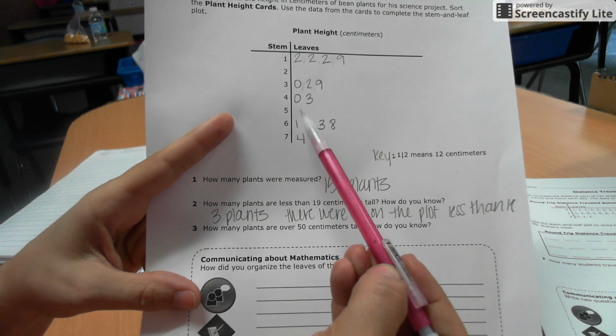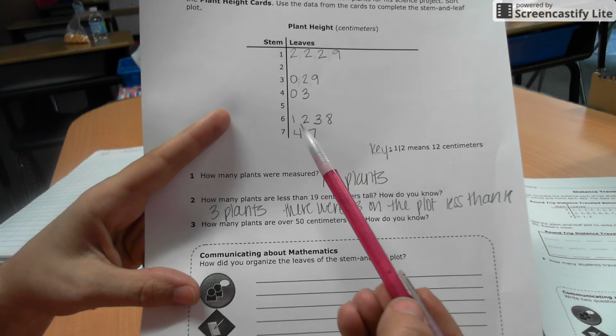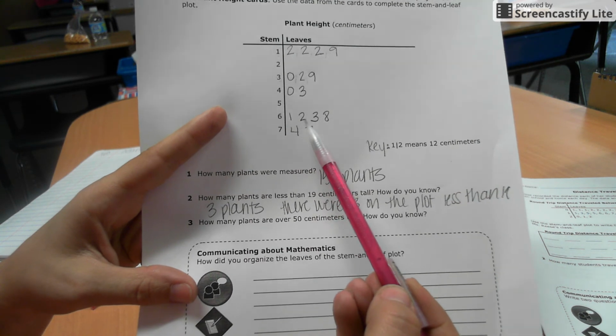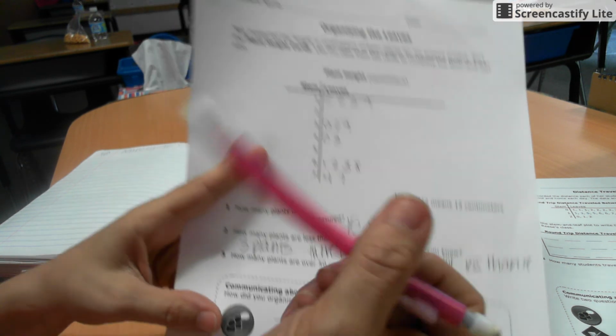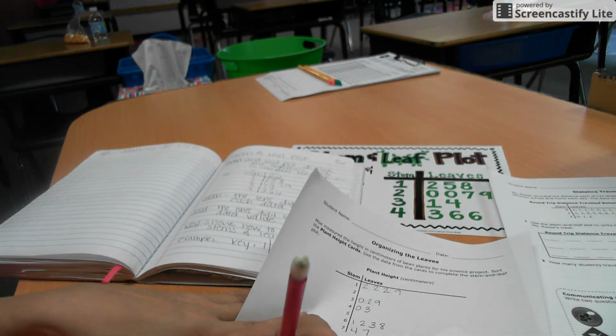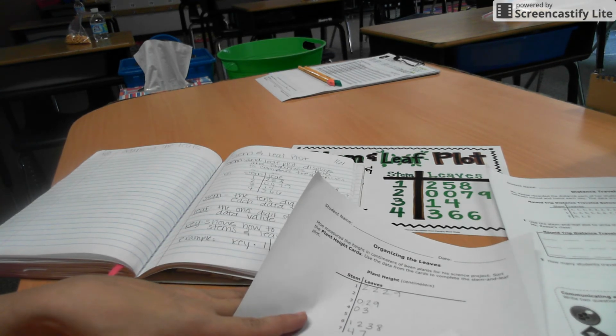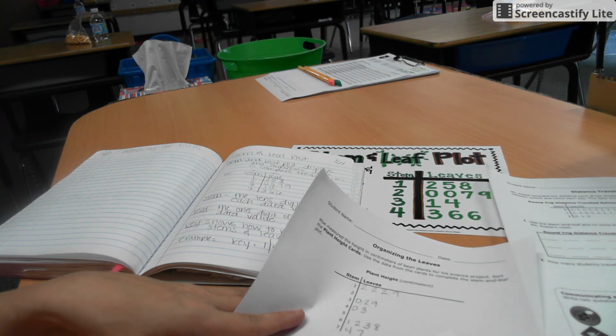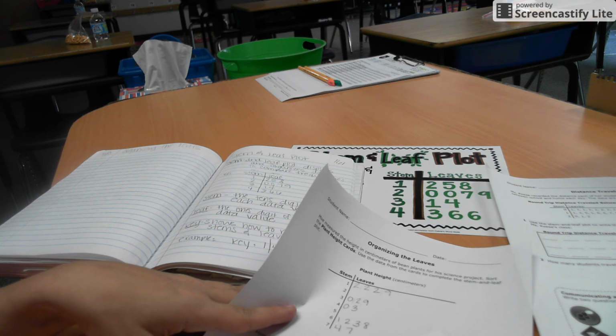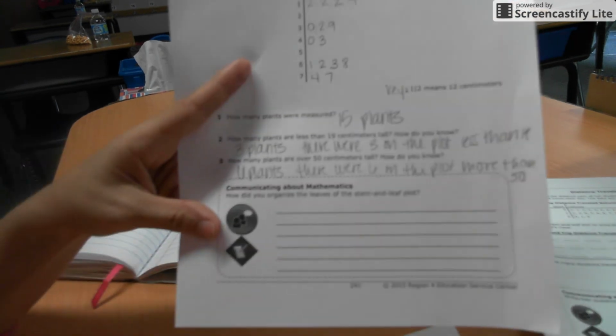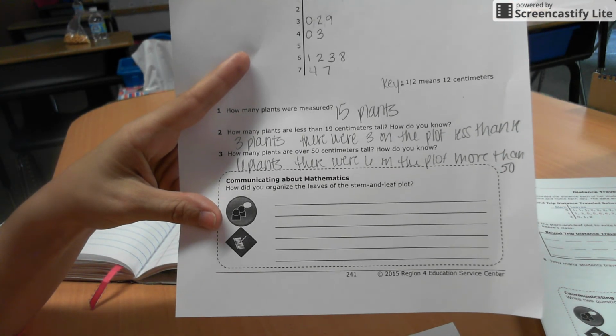Then how many plants are over 50? So here's 50. Here's where 50 would be. I don't have one. But then how many were over? 1, 2, 3, 4, 5, 6. So 6 plants. Then how do you know? Because there were 6 on the plot more than 50.